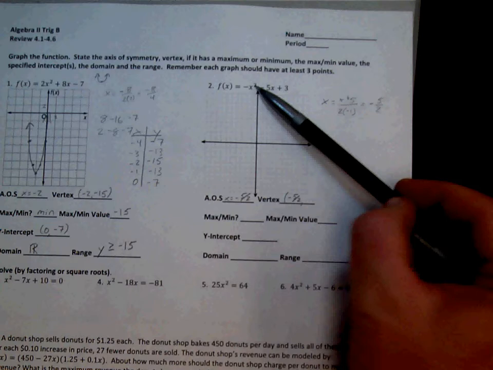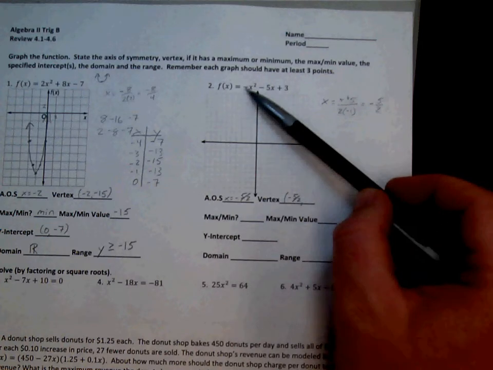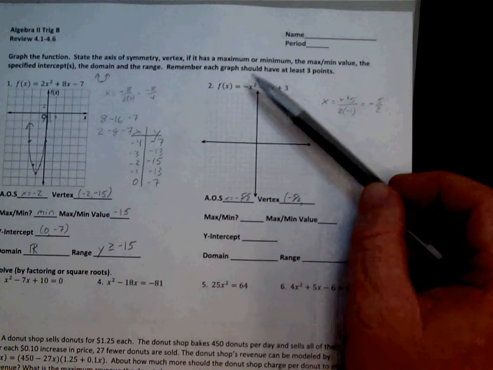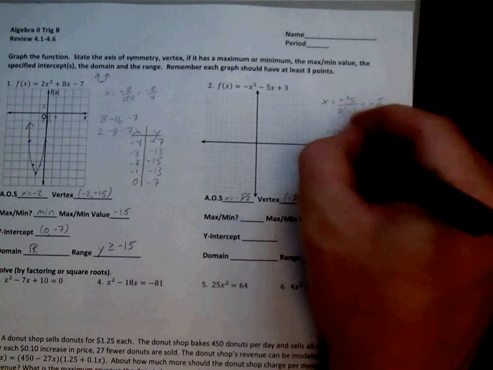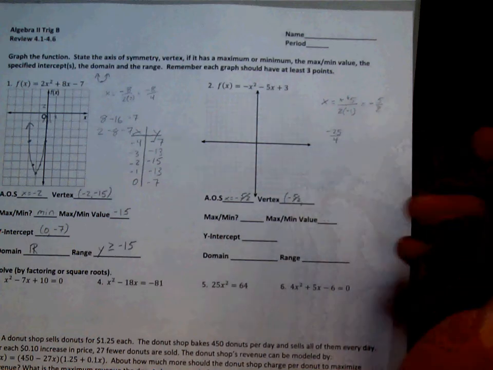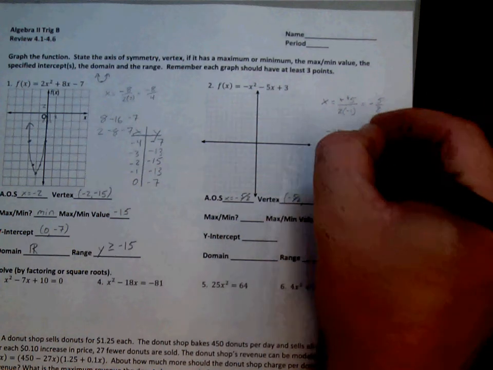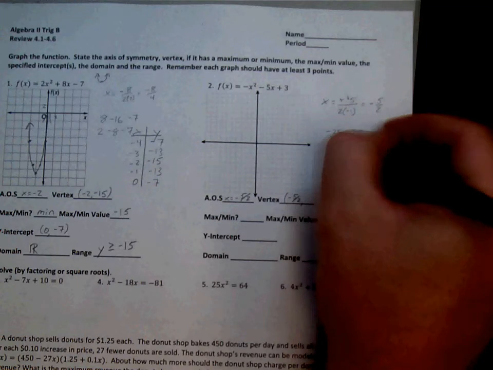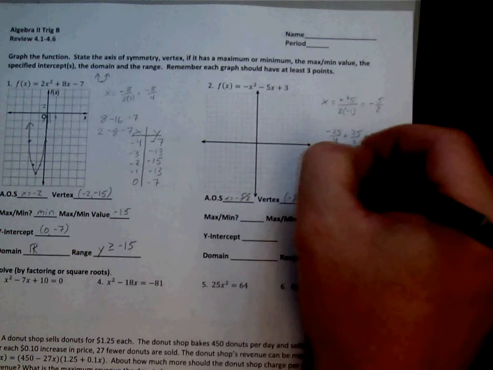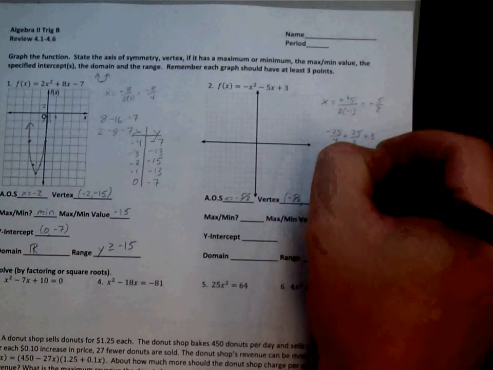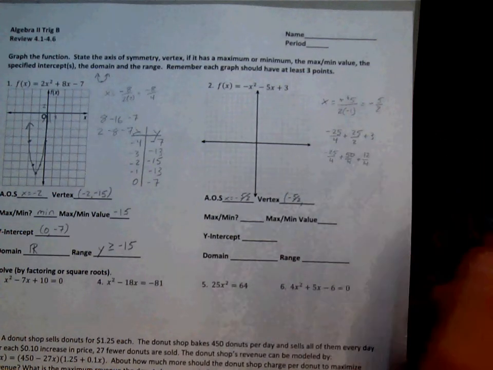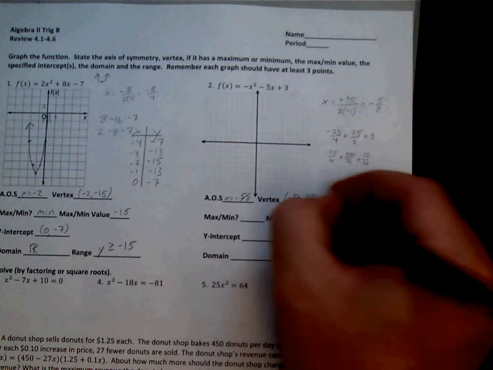So plug it in, square it, making special note that this negative is not inside of the square. So square the x itself. Square negative 5 halves. That's positive 25 fourths. And then there's a negative sign in front of it. So we get negative 25 fourths. You could also plug this in the calculator if you don't want to do it by hand. Negative 5 times negative 5 halves is positive 25 halves plus 3. Common denominator, negative 25 fourths plus 50 fourths plus 12 fourths. Negative 25 plus 50 is 25, plus 12 gives us 37 fourths.